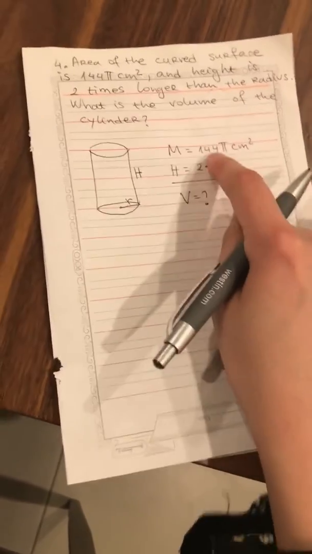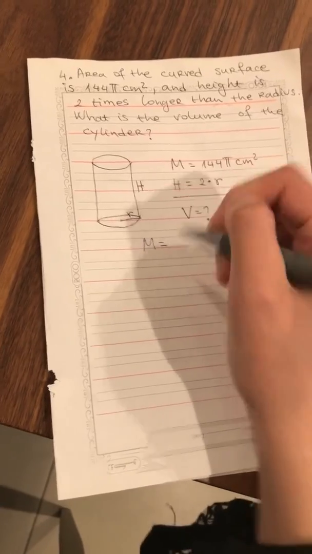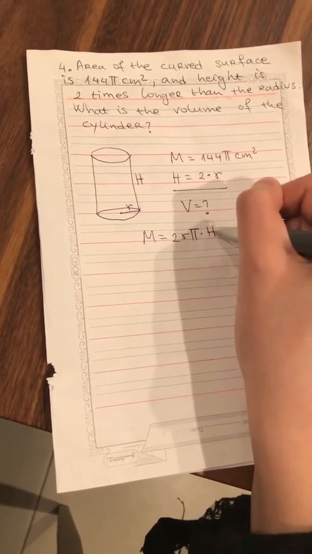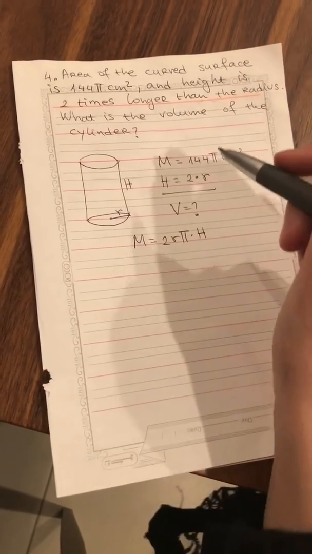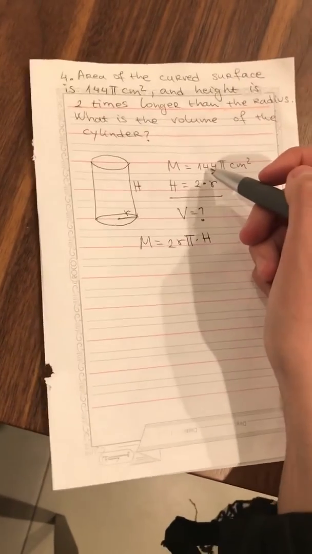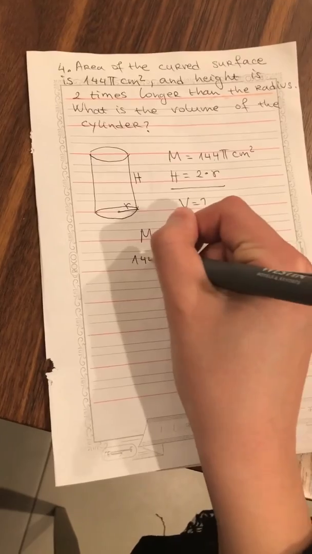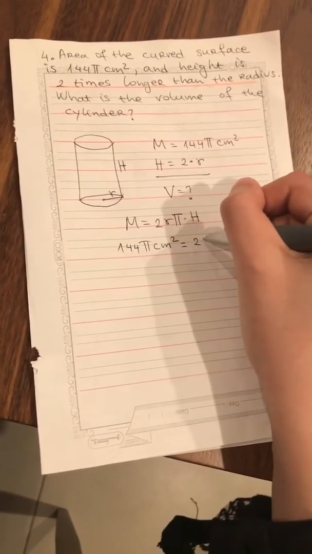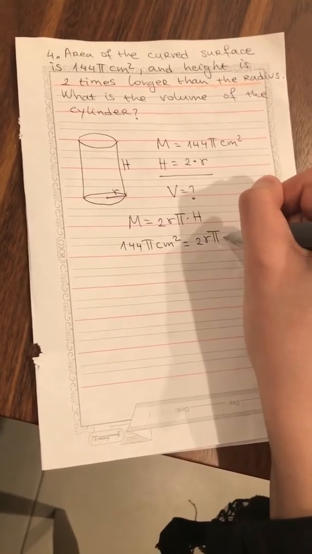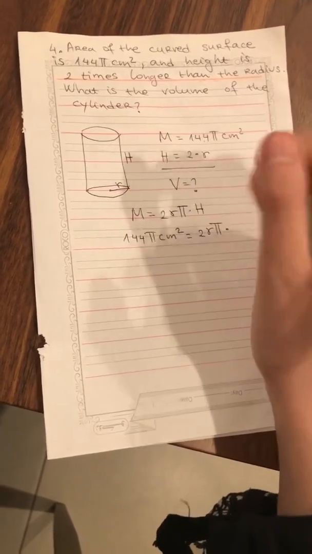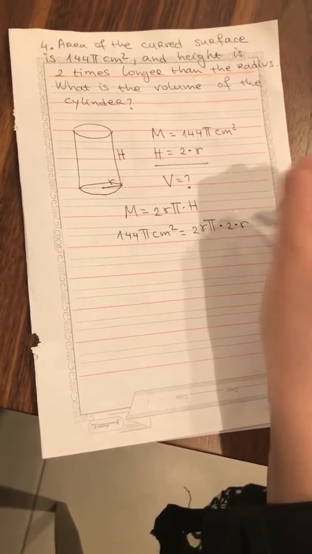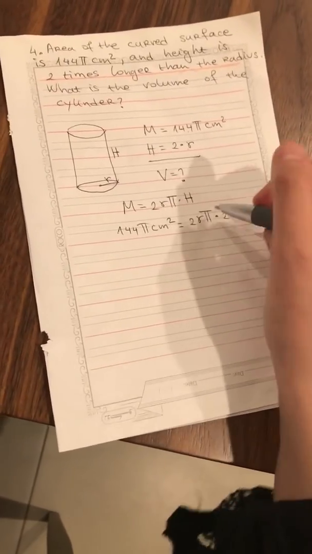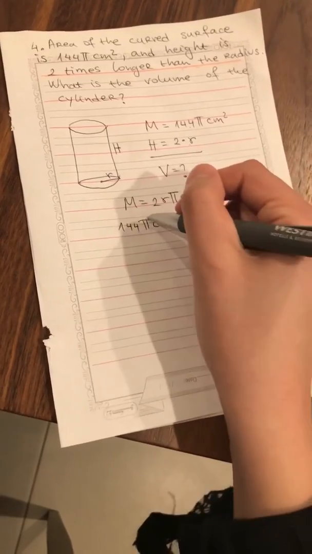From here, we know that the formula for the curved surface is 2r pi times h. So, we have two data. We have the area, which is 144 pi centimeters squared, equals 2r pi times h, and we have that h is 2 times r. So we are going to put all of that into this formula. What do we have next? Okay, we can cross out pi and pi.